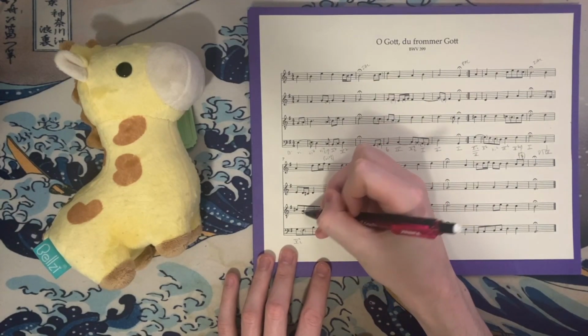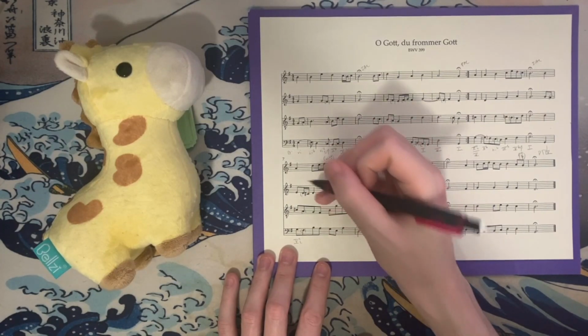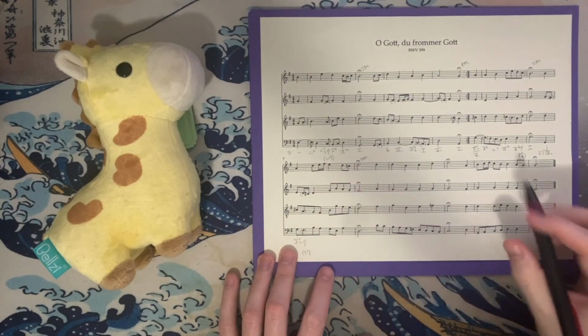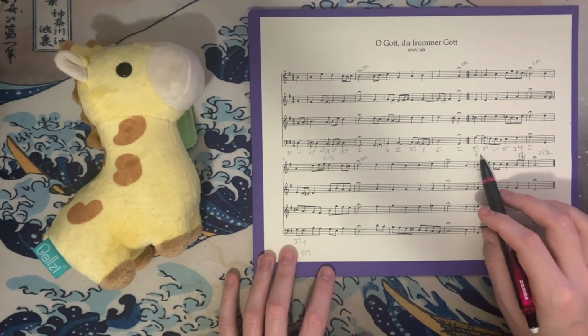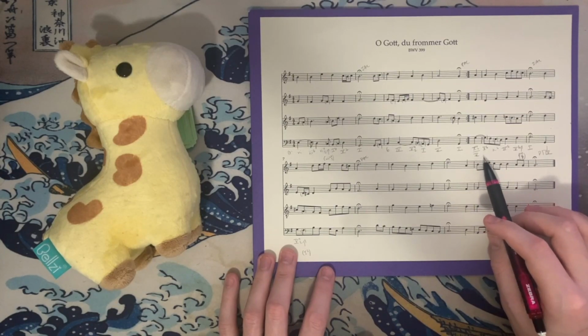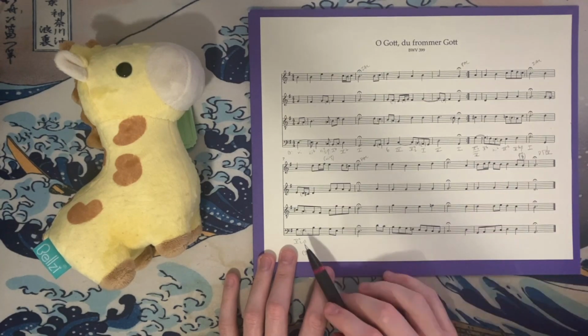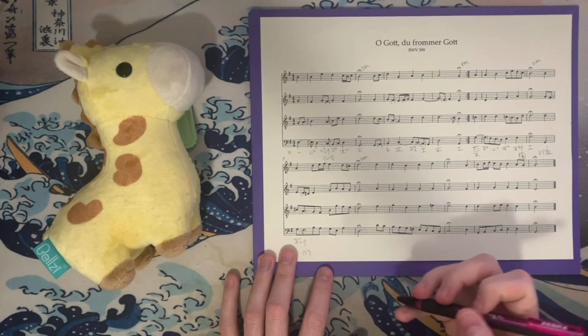We have F sharp, we have A, we have D, C sharp is a chord tone, so we don't need to mark it, and we have A. So in this case, this is a 4/2 chord that resolves just like the way we would expect. This time, it's the exact same progression as we saw at the beginning of the last phrase. However, here we are still in the key of G major. Here we're in the key of D major. So the Roman numerals are different, but it's the same progression.